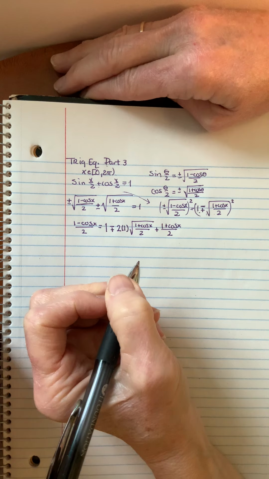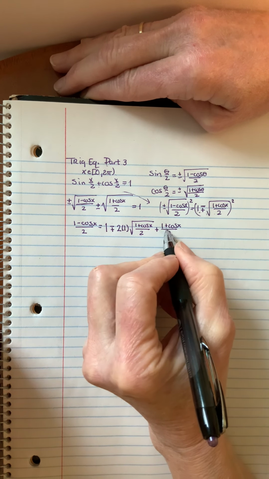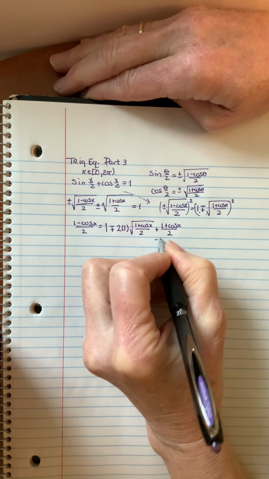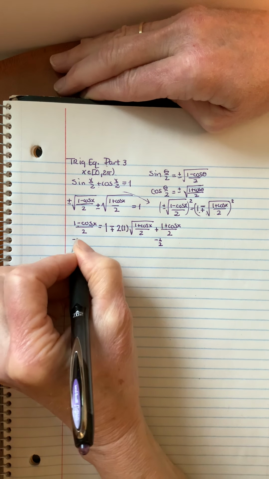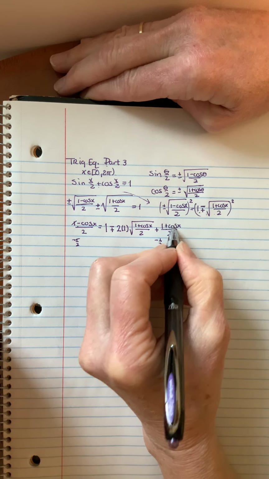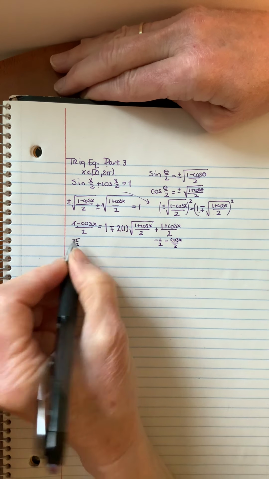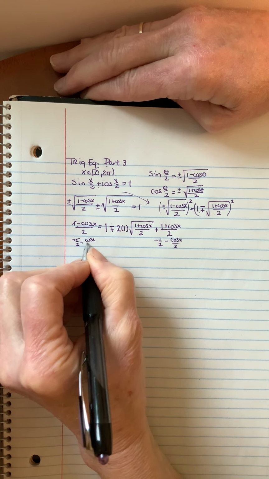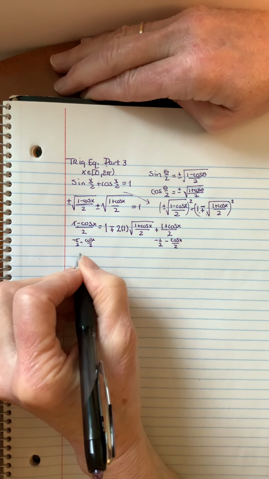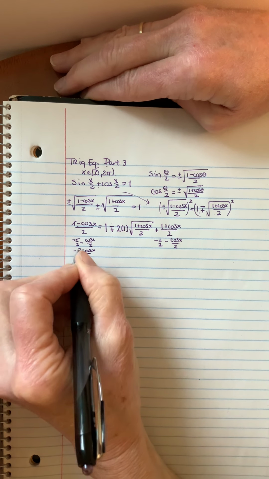So that got rid of some of the radicals, but not all. Let's simplify a little bit. This can be joined together with this. So let's subtract 1/2 from both sides, that gets rid of that. And let's subtract cosine x over 2 from both sides. We've got minus cosine x over 2, minus cosine x over 2. So that's minus 2 cosine x over 2. So there's that.